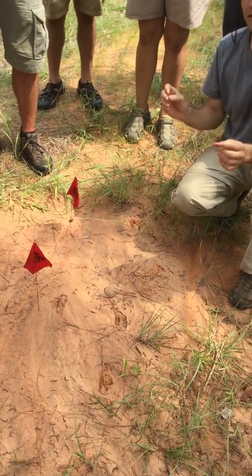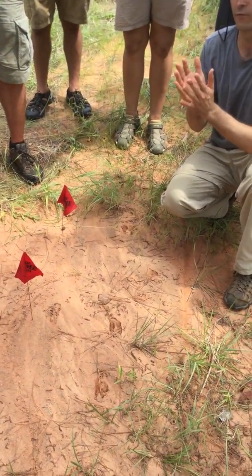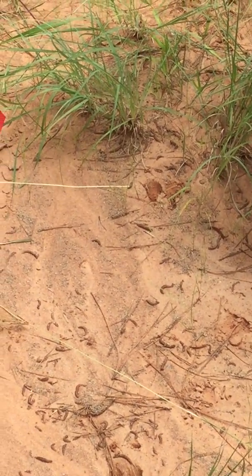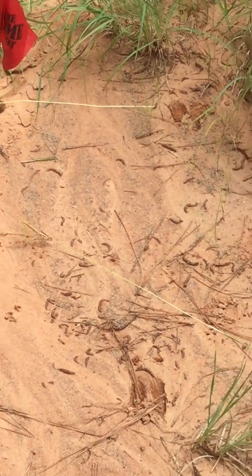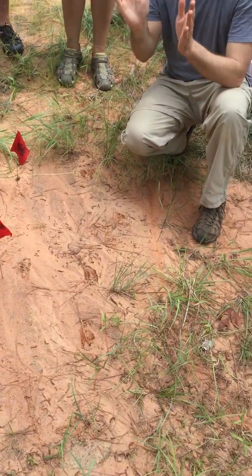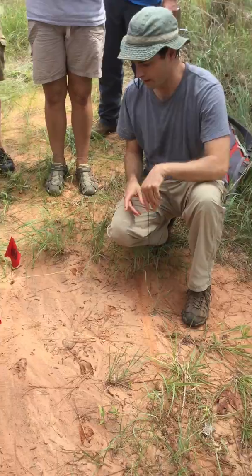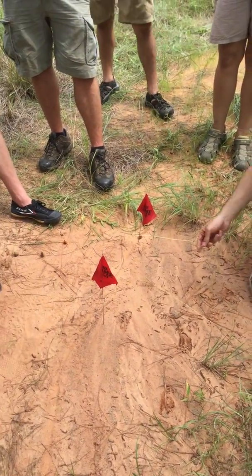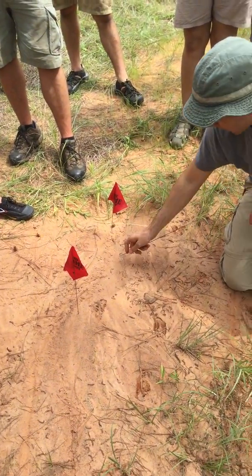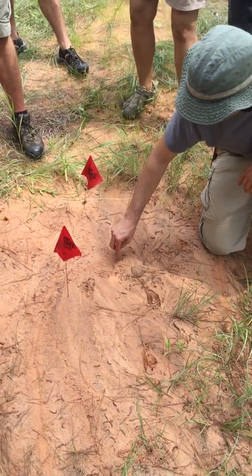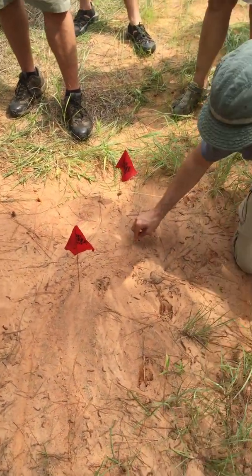So would you say that again? Yeah. So the dew claws on the front track are closer to the track, and they angle outward. On the hind track, they're further away, and they're angled more forward. I can try to draw a little picture of that in the sand if the sand will let me. But here it's really hard to see. It's just not showing up well.